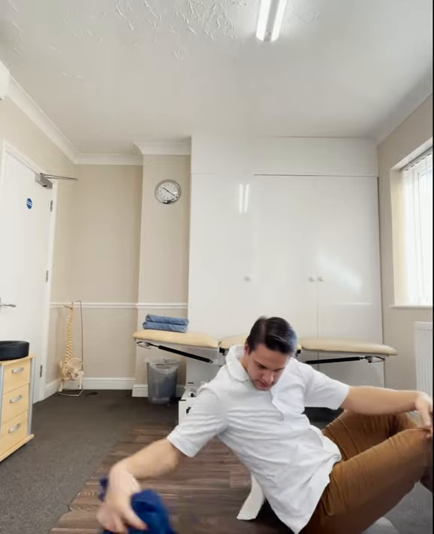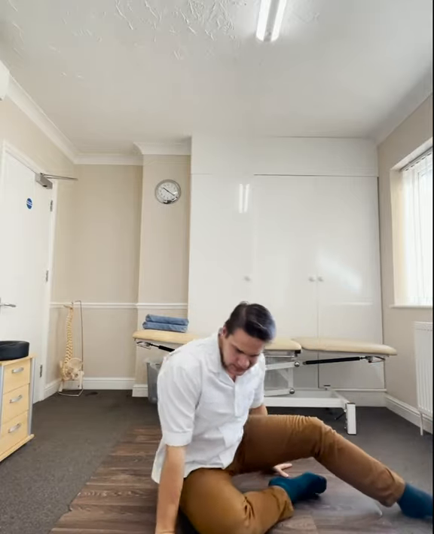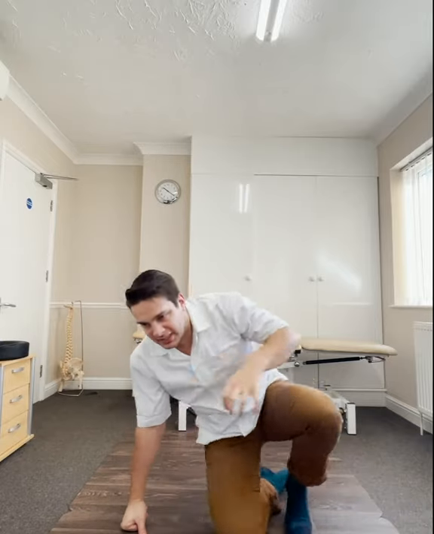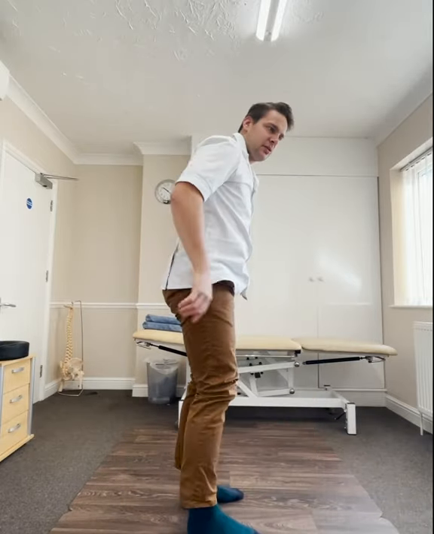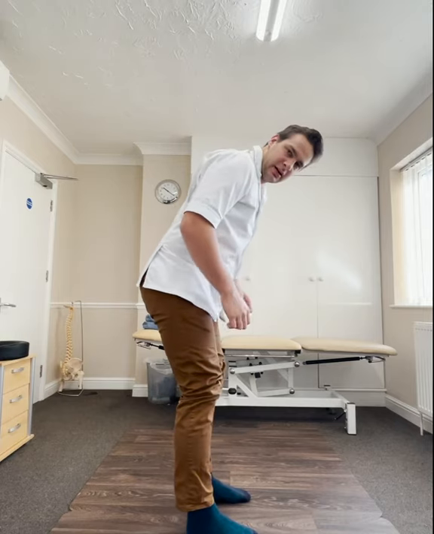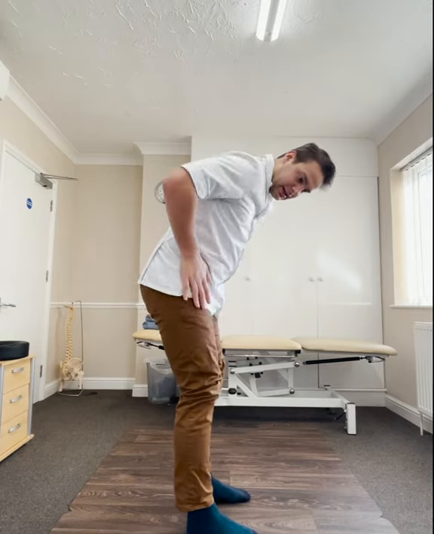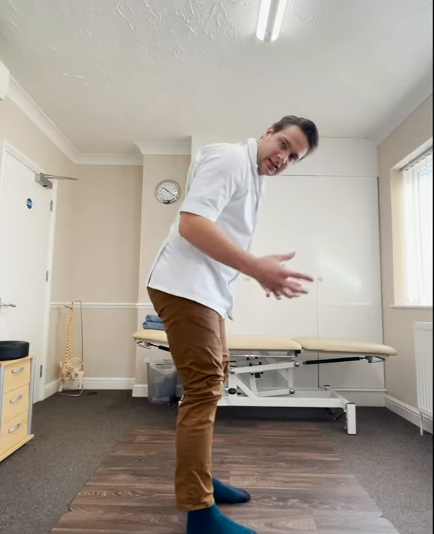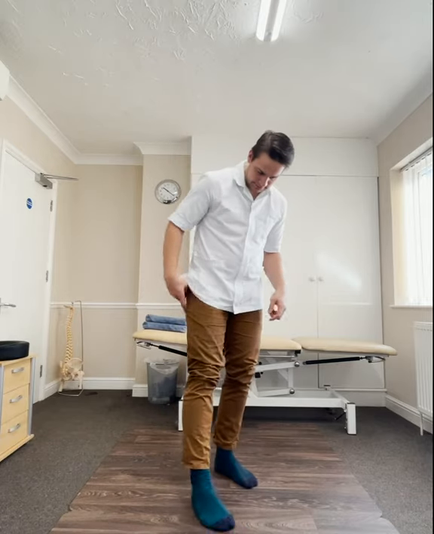So the next group of muscles we're going to work on is the quads. Especially when you're in a lot of pain, the quad muscles really react and bring you into a really protective position. People with acute low back pain come in with the bent over posture like this.